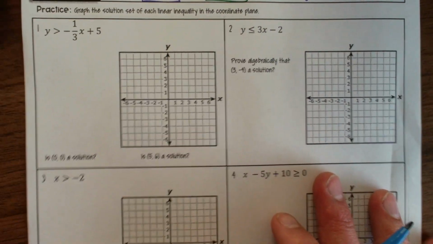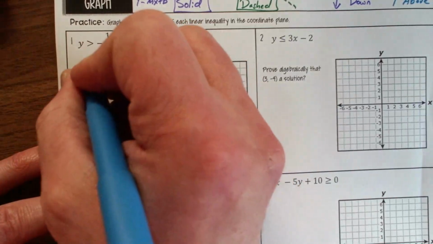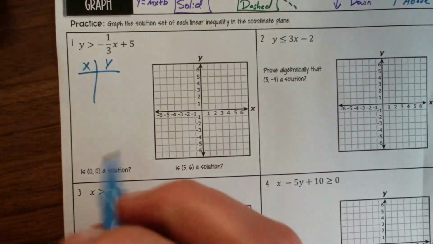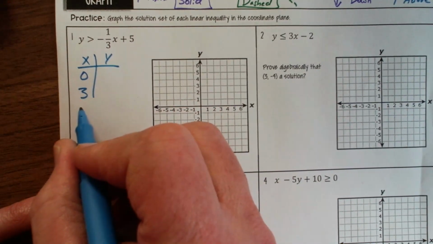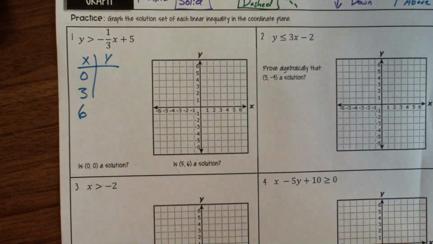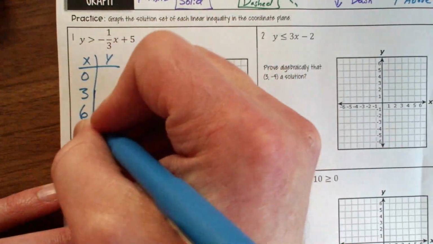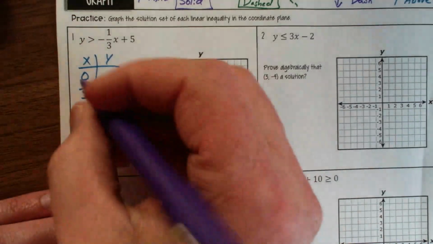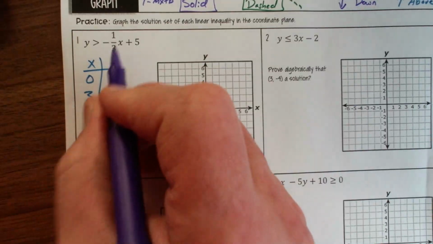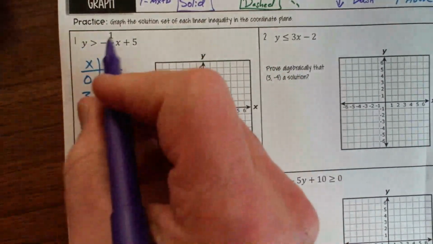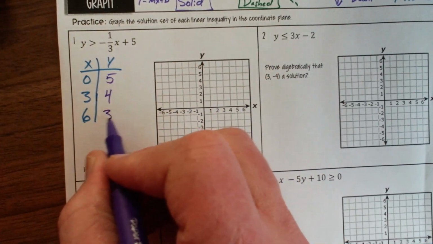So let's go ahead and graph these. The first thing that we would do is graph these in Desmos. I'm just going to build a quick table. If I graph this in Desmos, I'm going to go ahead and grab 3 points. And remember, I just want 3 whole numbers. I know for a fact if I use 0, 3, and 6 that I'll get nice, neat whole numbers. When I have this graphed and I pull up the table, for 0, this would be 5. For 3, this would be 4. And for 6, this would be 3.